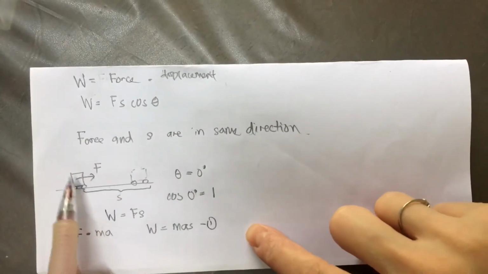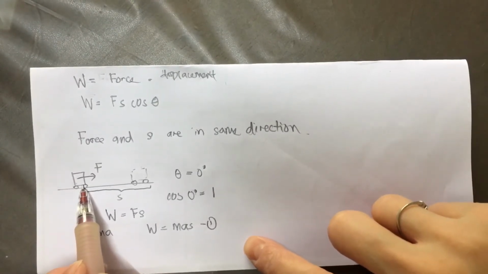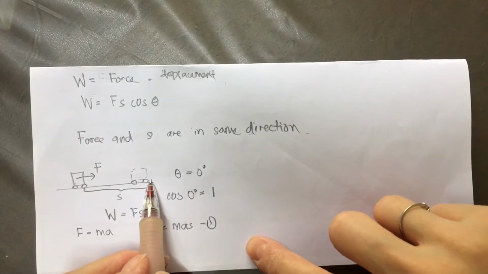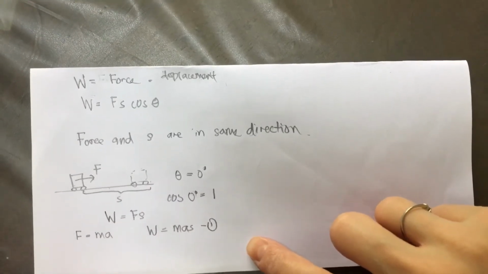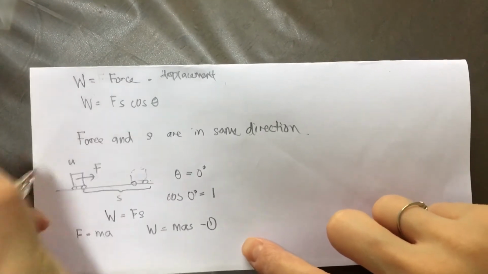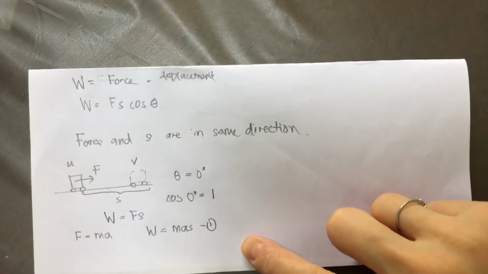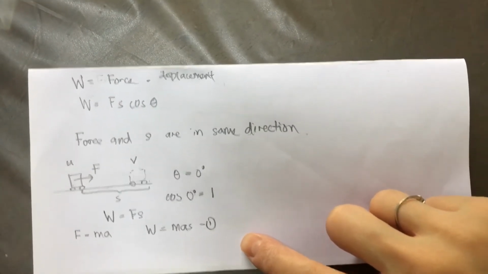So you know that the force has been pushed to move your object from here to here, so in an increasing of velocity. Let's say this is your initial velocity and this is your final velocity, because you have an F here. So in other words, F will cause an acceleration.